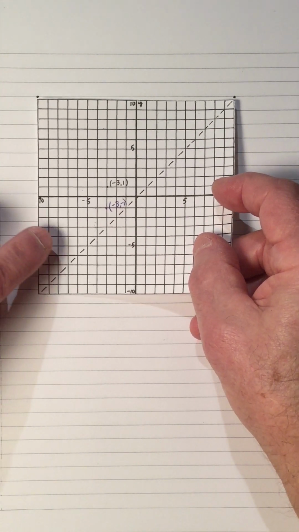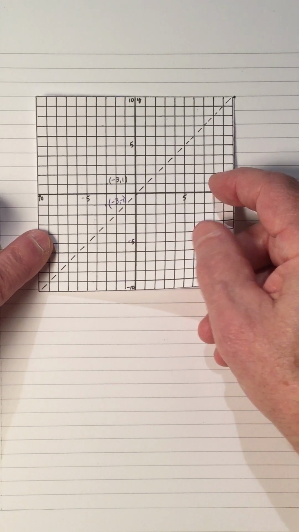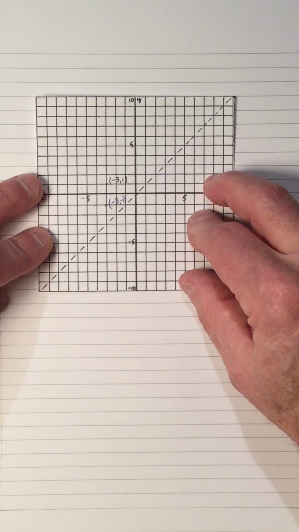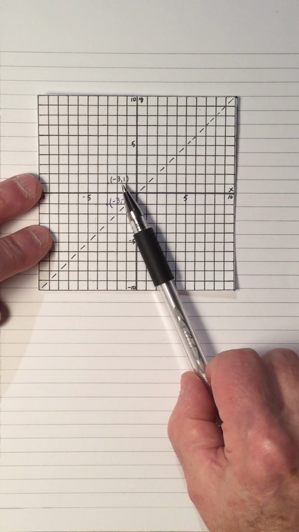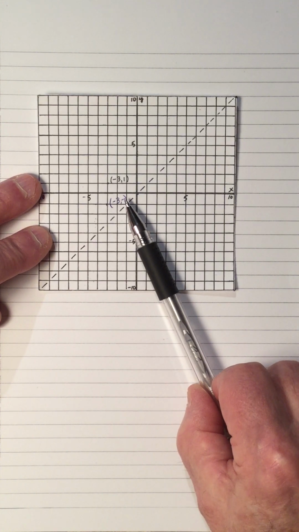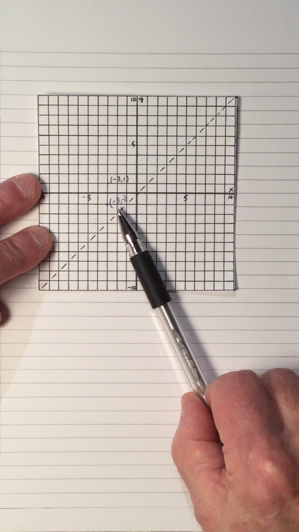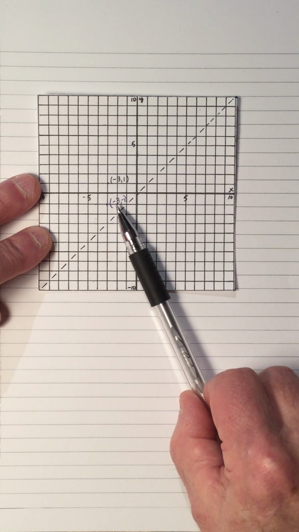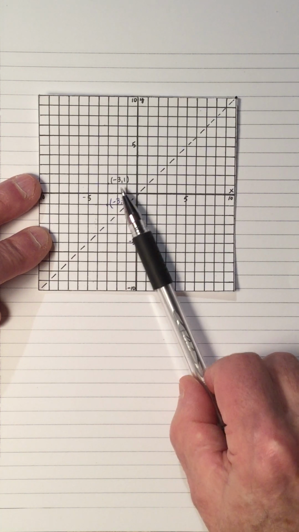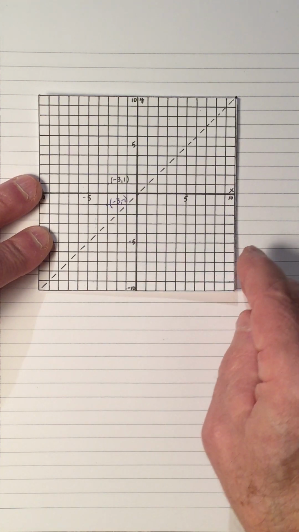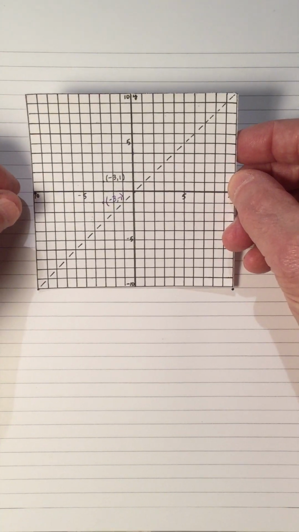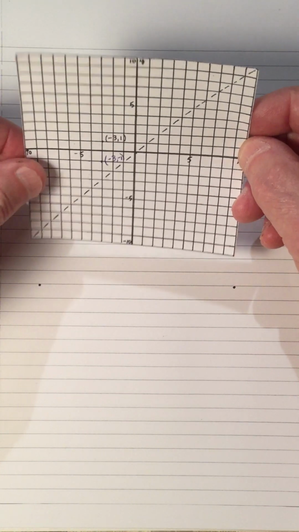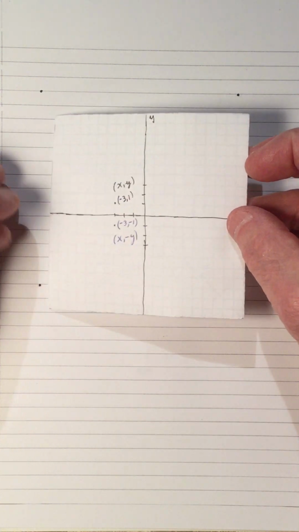Now, let's take the same point, and I have another one done. So we take the same point, negative 3, 1, and reflect it in the x-axis. Then I get the same x coordinate of negative 3, but the y changes from a 1 to a negative 1. I'm going to turn it over this way and put it turned around. I'm reflected in the x.